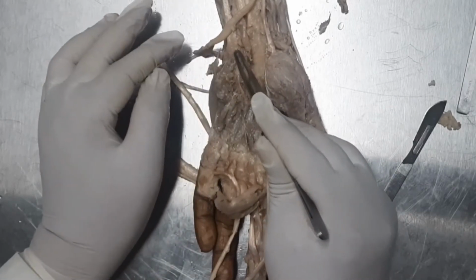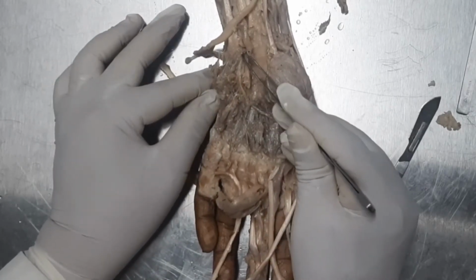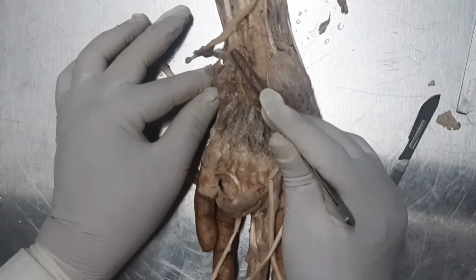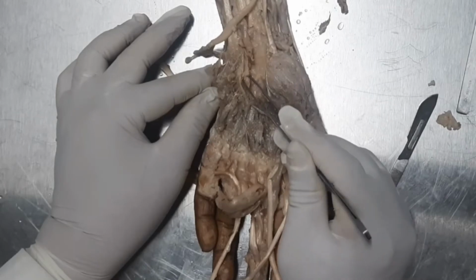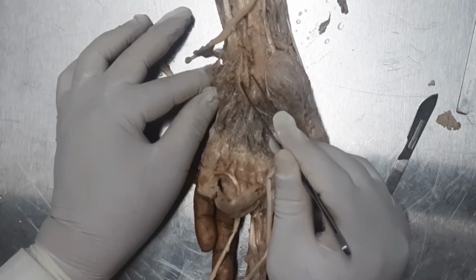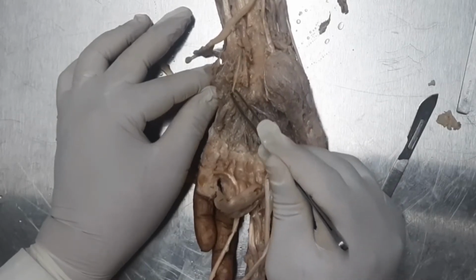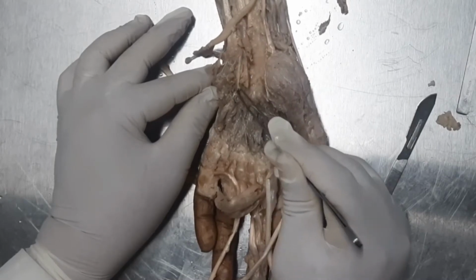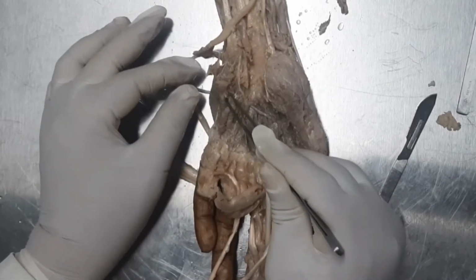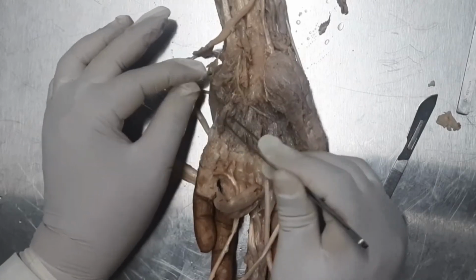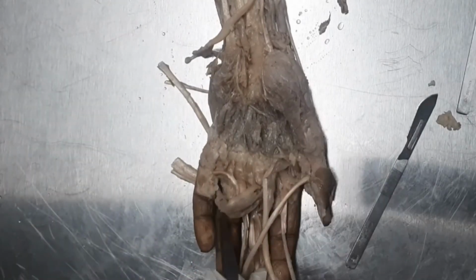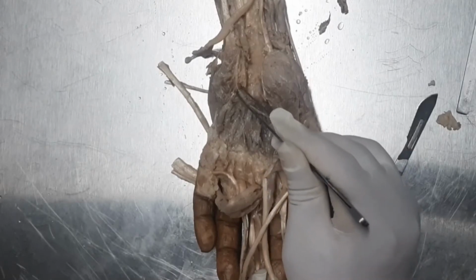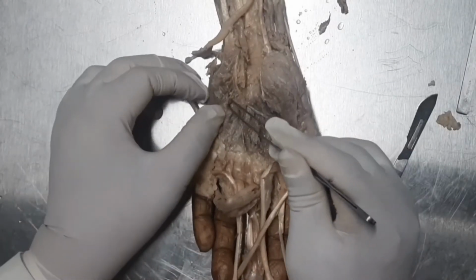Now the deep branch first lies medial to the pisiform bone. Lateral to the pisiform bone, but then it lies medial to the hook of the hamate. This is the hook of the hamate and this is the pisiform bone. I have removed some of the muscles of the hypothenar eminence. This is the medial side and this is the lateral side.